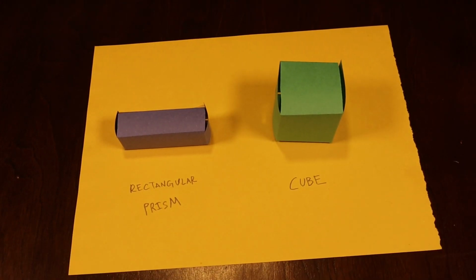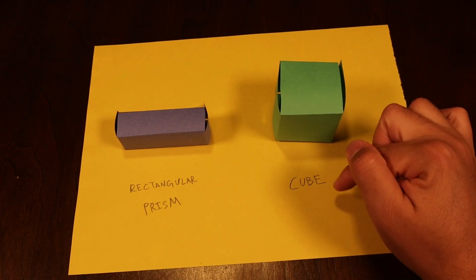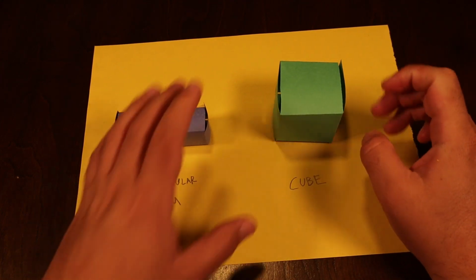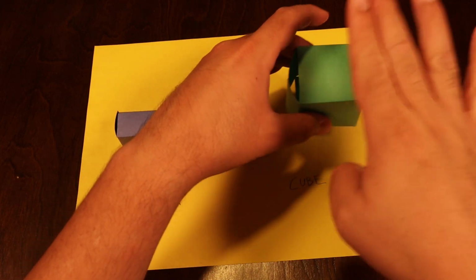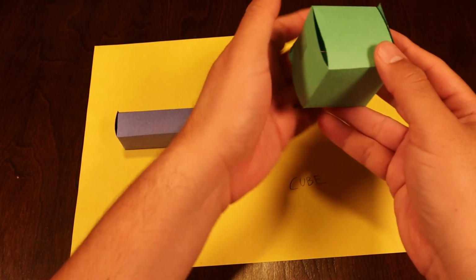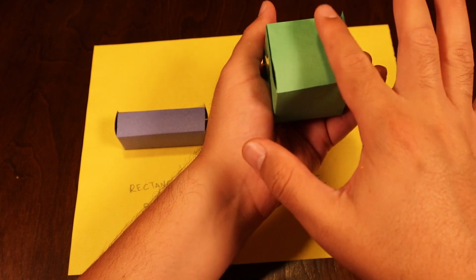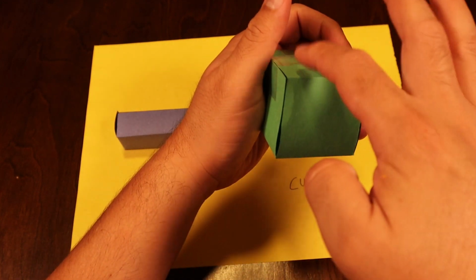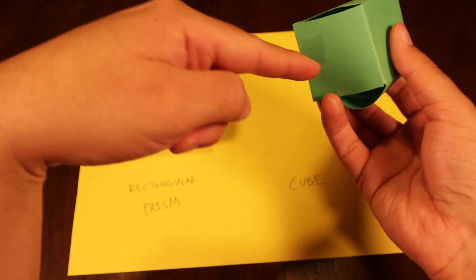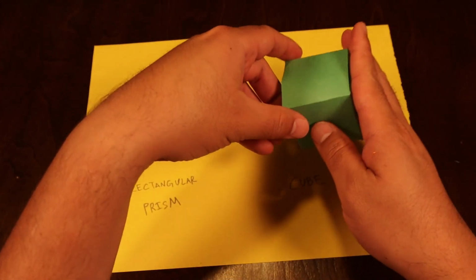Okay, so a few things to notice when it comes to these 3D shapes. We do want to understand some of the attributes of these shapes. So in the case of the cube, we have what are called faces, or these flat surfaces. So on the cube, we have 1, 2, 3, 4, 5, and 6 flat surfaces.